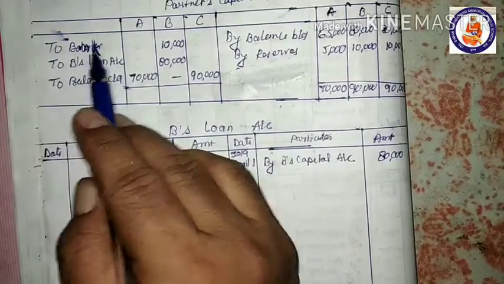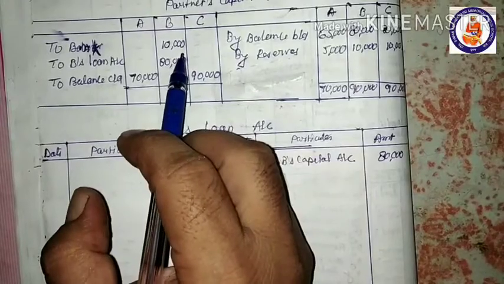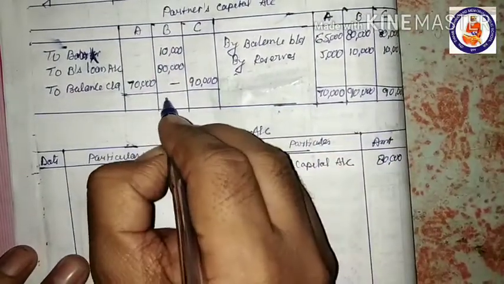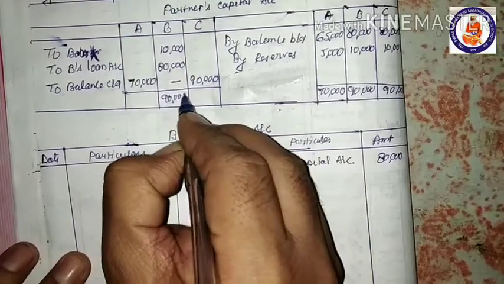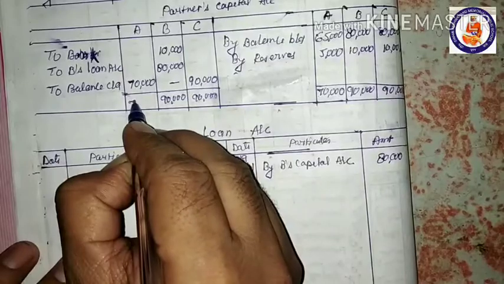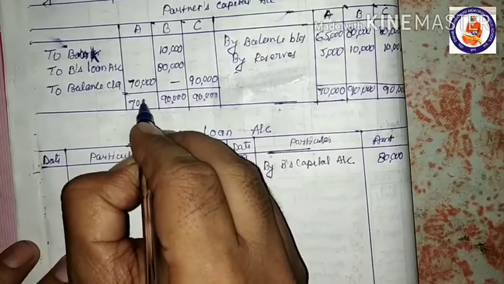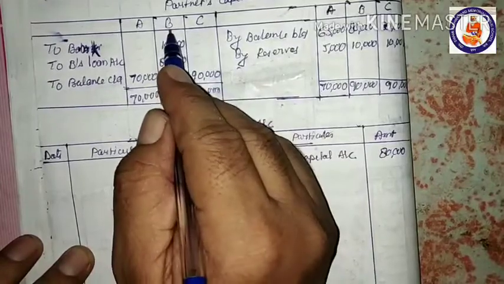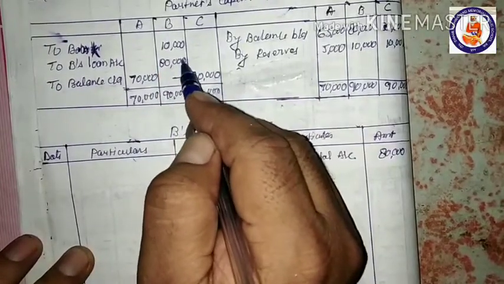Then in this question, if B is retiring and is paid 10,000 rupees in cash, it should be credited to cash, because his total balance here is 90,000. Okay, 90,000 is to be paid to him, since B is the retiring partner.